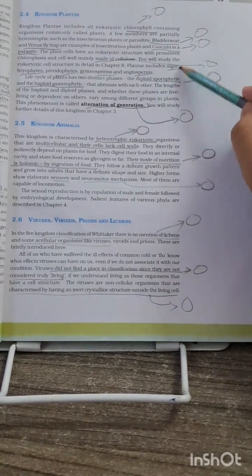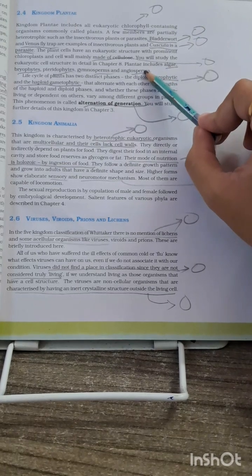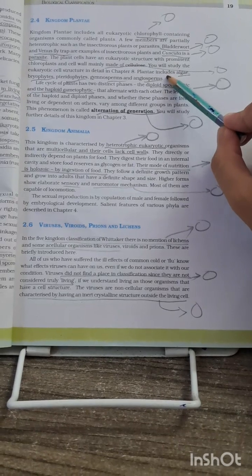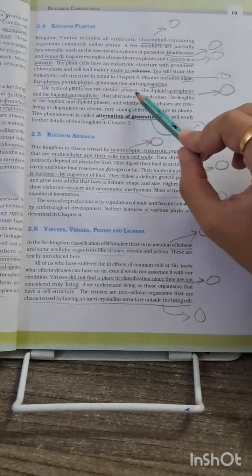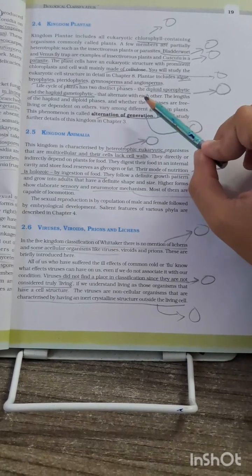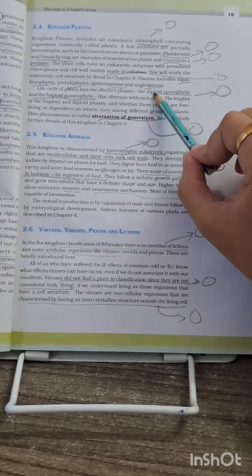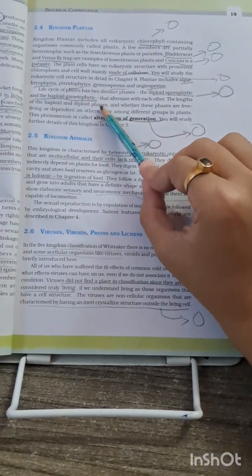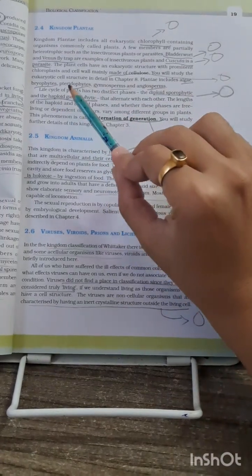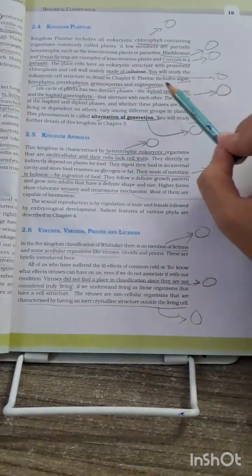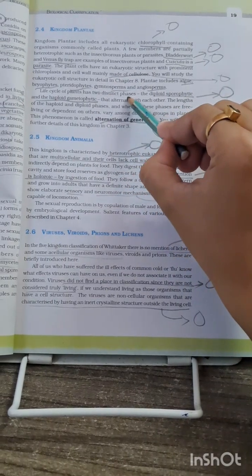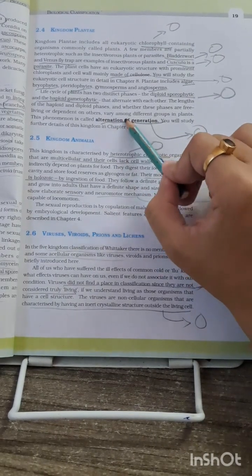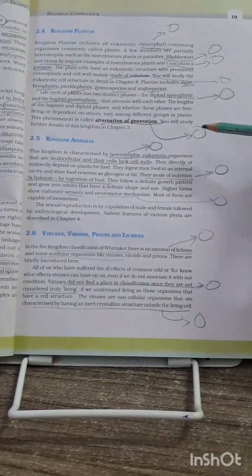And Plantae includes algae, bryophytes, pteridophytes, gymnosperms, and angiosperms. They may ask you to find the odd one out, and you have to exclude that one. This is a pet question you should not miss. Now this is a very important question and it has been asked many times: diploid sporophytic and haploid gametophytic. You have to remember this sentence by heart. Kingdom Plantae has two distinct phases, diploid sporophytic and haploid gametophytic, and this phenomenon is called alternation of generation. This question also has been asked many times.